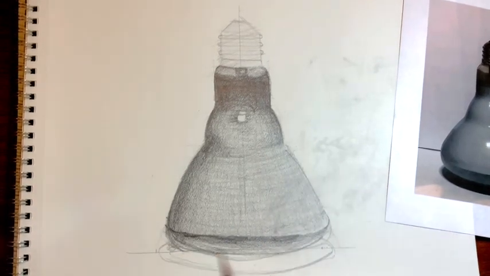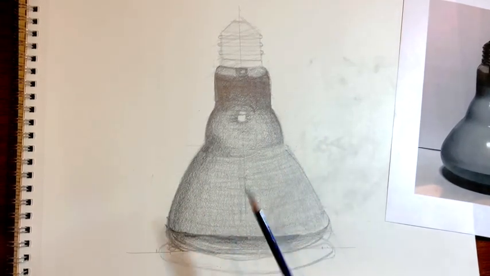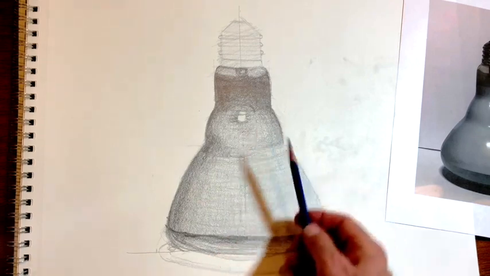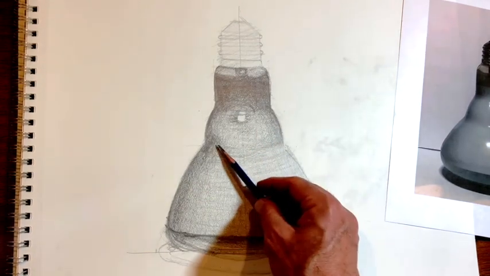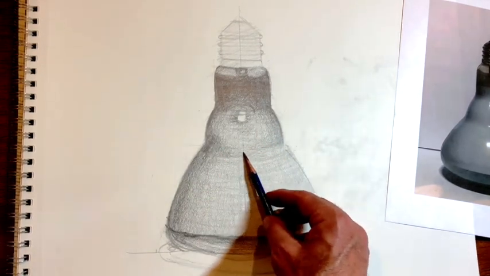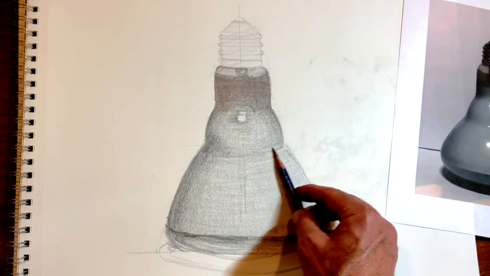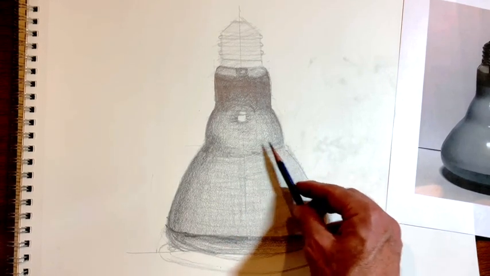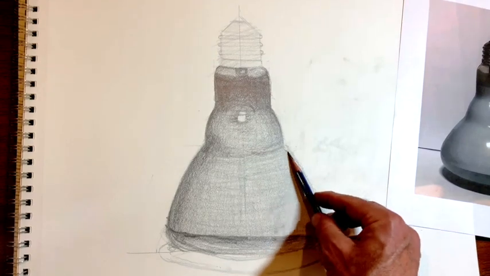Okay, so by now I am not finished by any means, but you can see that I've got a good start on this side. And so to balance this, I just need to bring in more shading here as the shadows wrap around on the right side of the bulb.